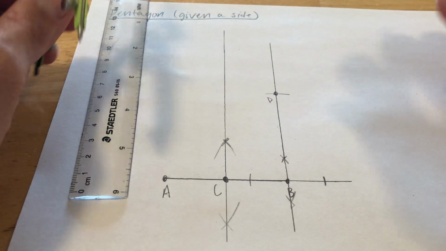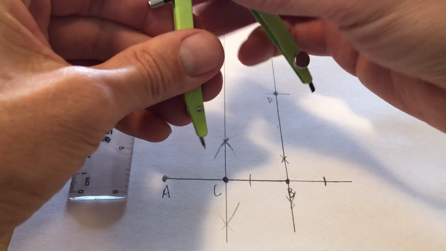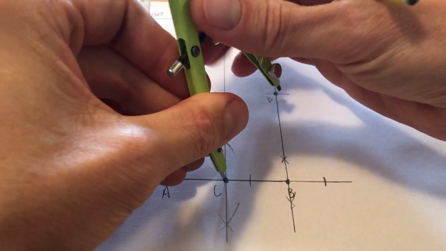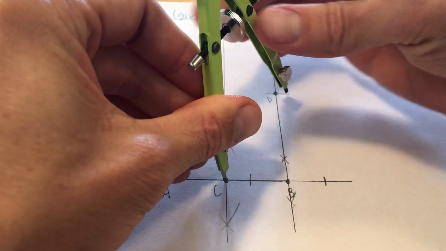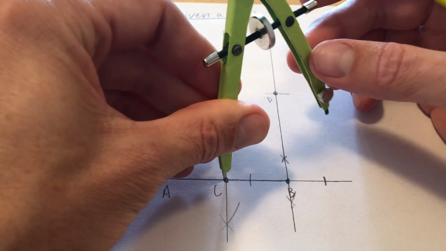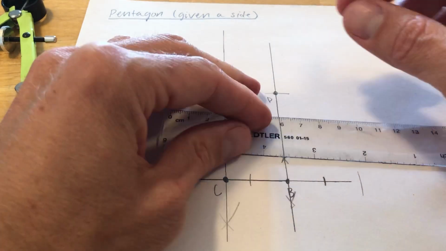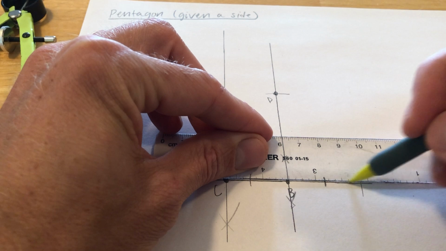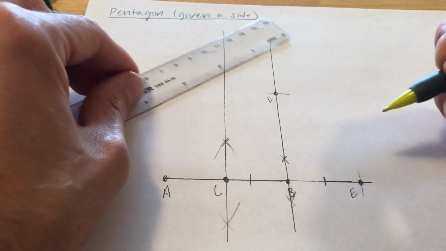So we marked D. We're going to open up the compass to CD now, this distance here. So I'm going to put my point on C. I'm almost to D. Okay, and from C, we're going to mark E on AB. So we're going to mark this line right out, that point right out there. So I'm going to extend my line a little bit. We need this point out here. This is going to be E. Okay.